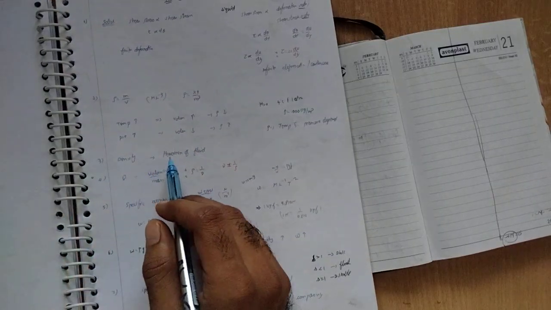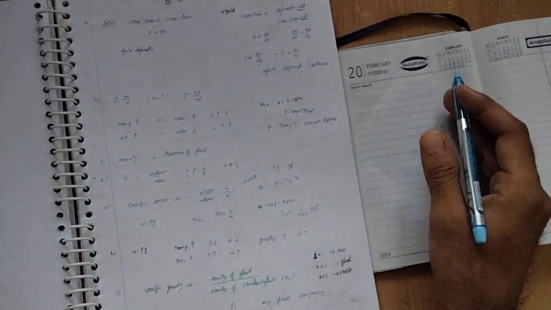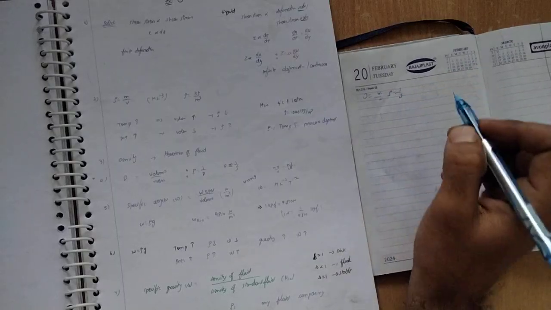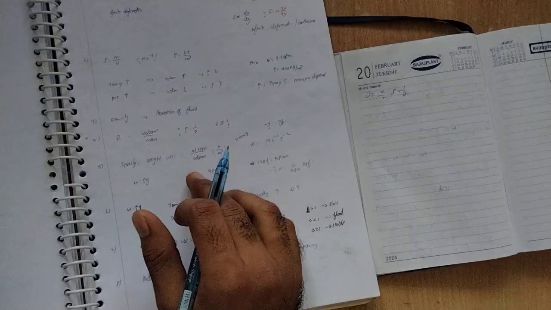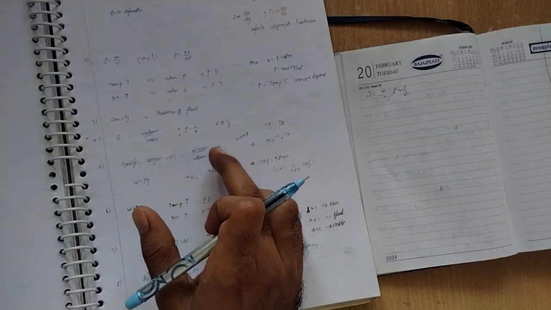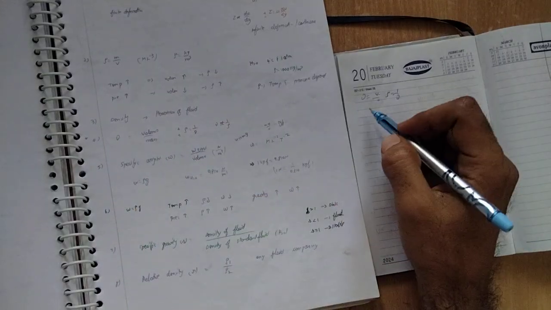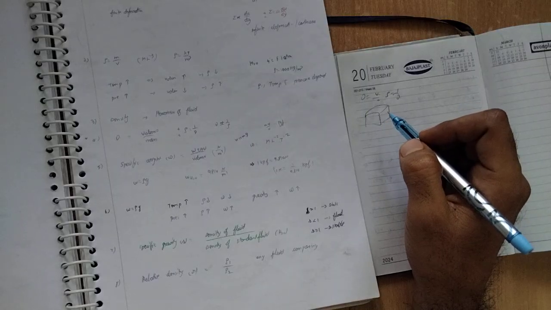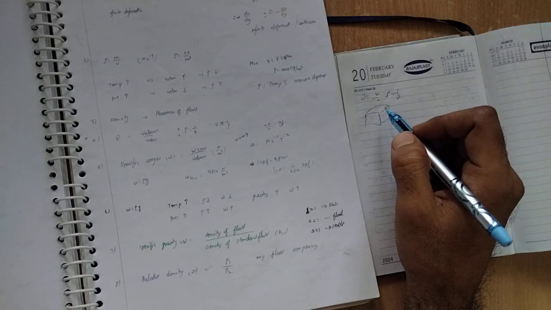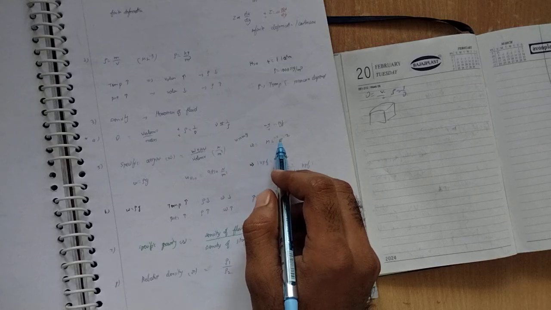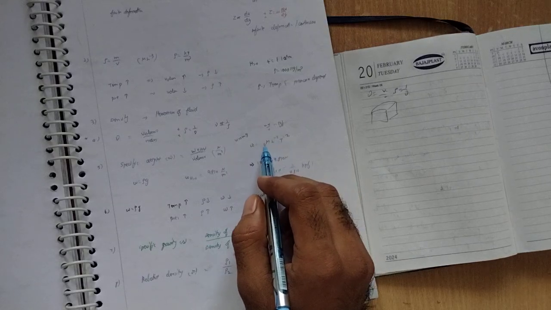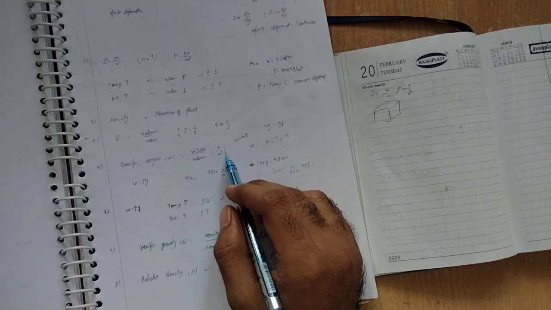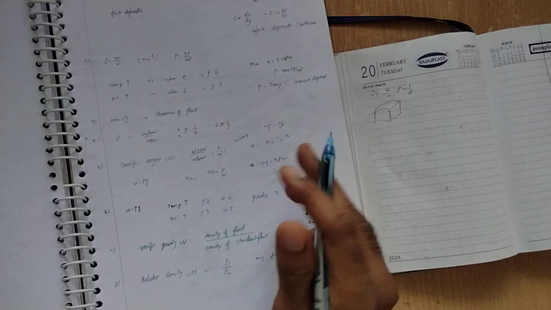Density generally represents the heaviness of the fluid. Specific volume is volume divided by mass, which equals 1 by rho. Specific weight is weight divided by volume. Specific weight is Newton per meter cube, so per 1 meter cube, how much force it gives us. This is called specific weight. Its dimension is M L power minus 2 T power minus 2. It is not necessarily needed, but Newton can be changed into mass into gravity.